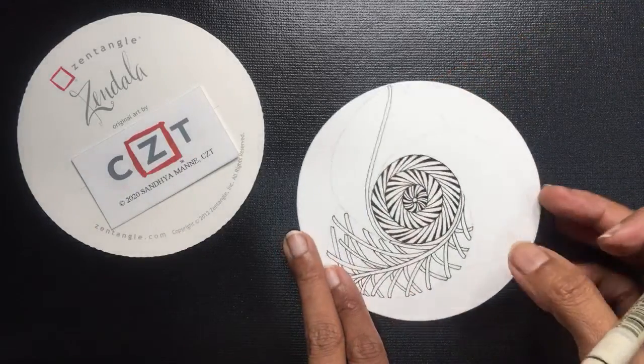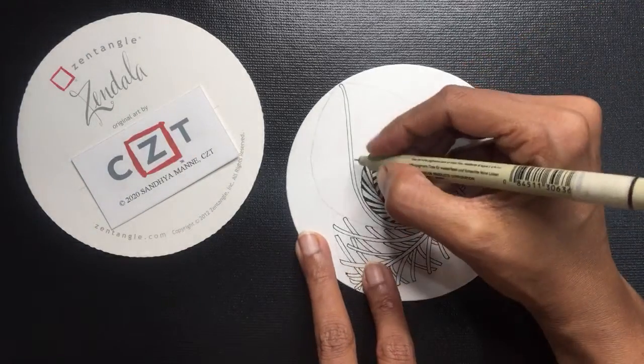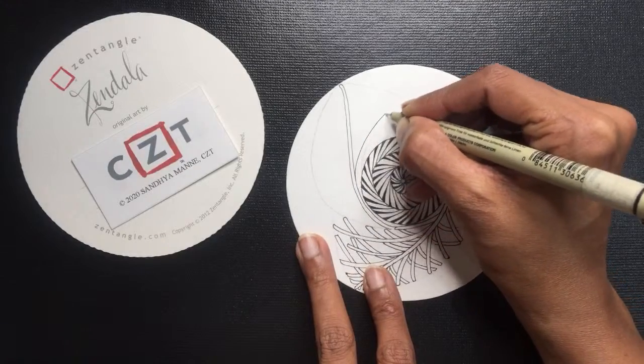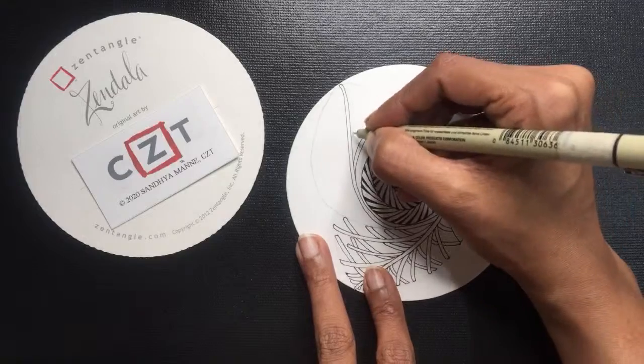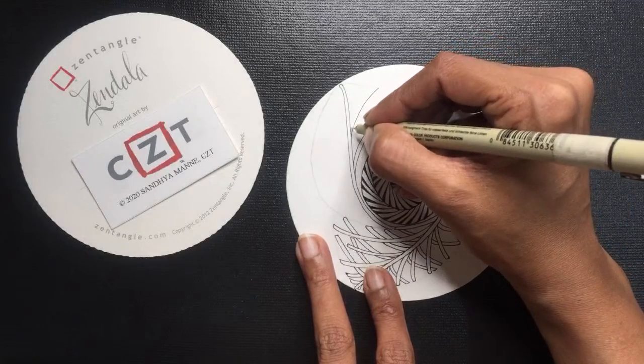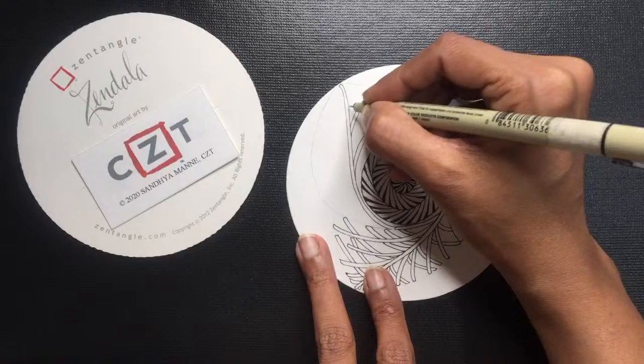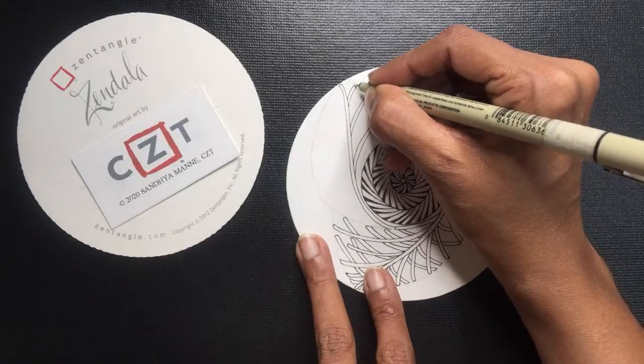Okay, so now I'm going to go ahead and pull out a few branches. It goes in the upward direction. So first we do the upward direction.